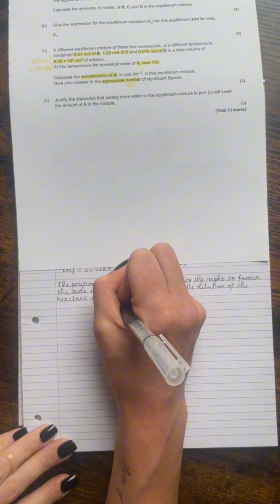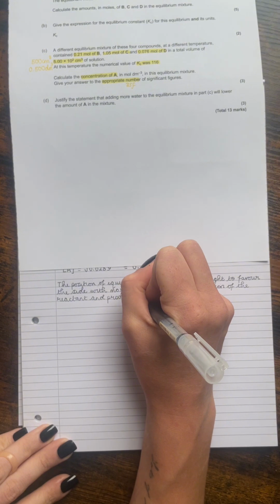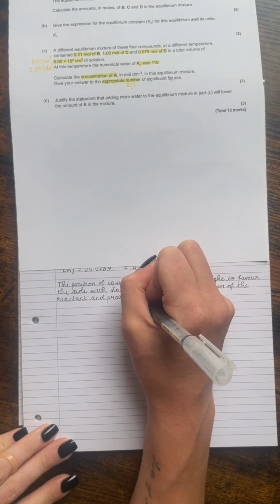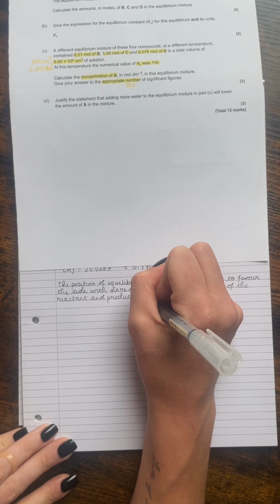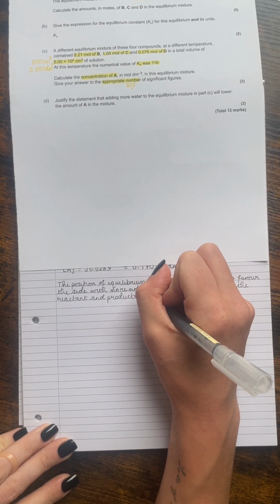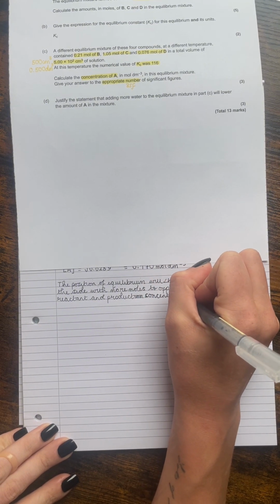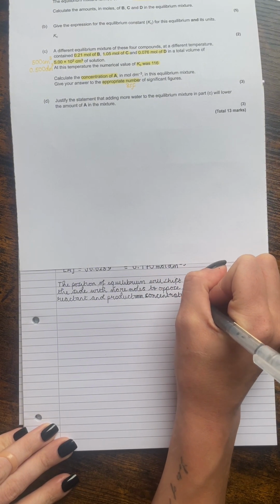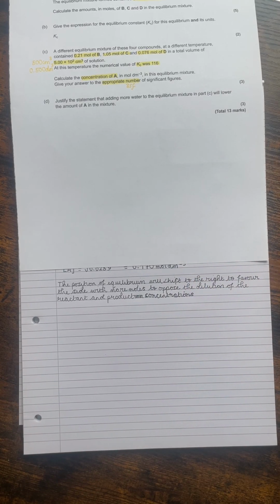And in some questions it might ask you to say what would happen to the yield of a reactant and product. Sorry, I'm trying to write and speak at the same time, I should know better. And if they do ask you to say what's going on in terms of what happens to the yield of something, then of course that would be something to build into your answer as well.